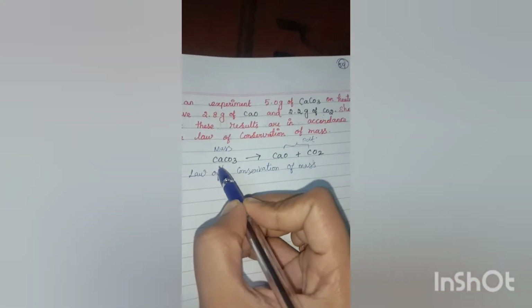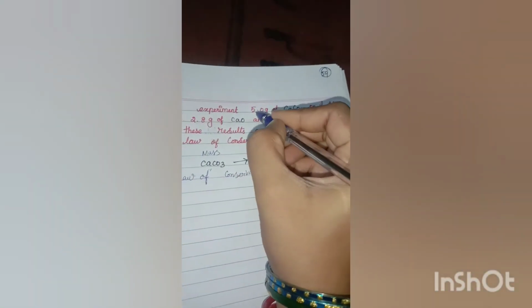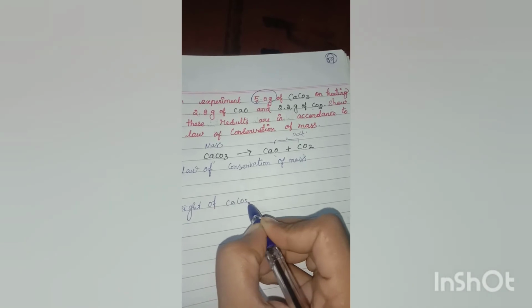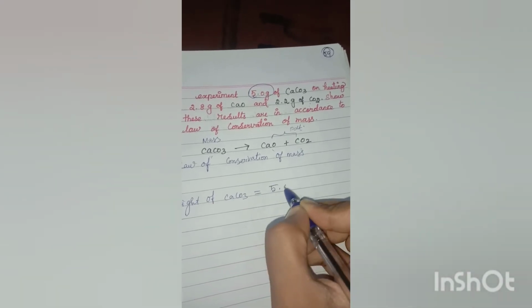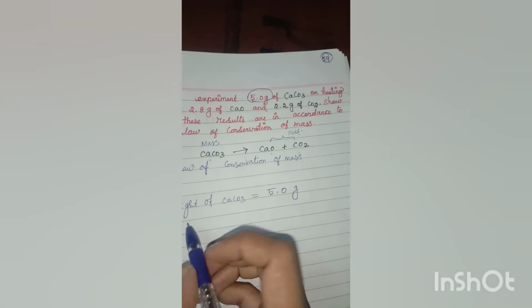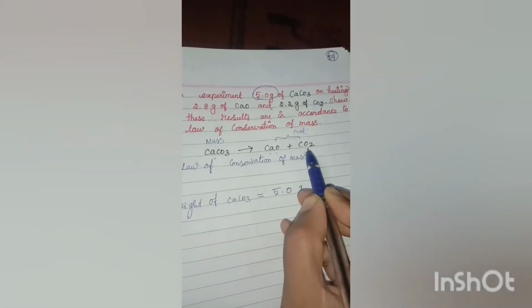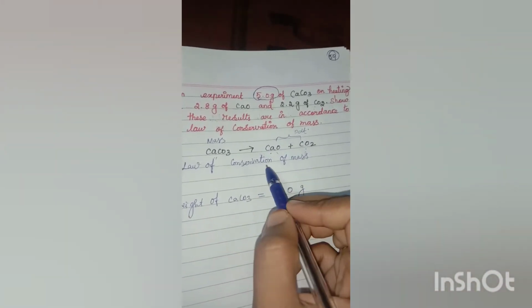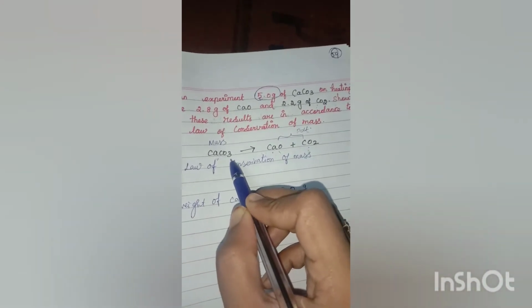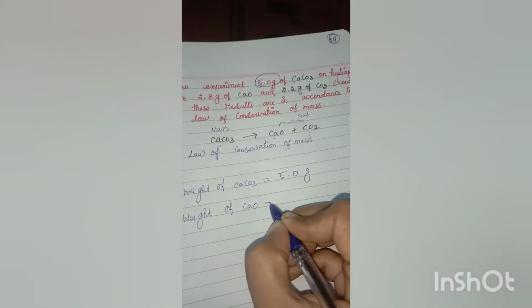Given for calcium carbonate, 5.0 gram they have given. So the weight of CaCO3 is 5.0 gram. Okay, so we have to prove that the total mass of CaO, calcium oxide, plus carbon dioxide, both of these products, is equal to the CaCO3. Okay, so what is the weight of CaO they have given? 2.8 gram.